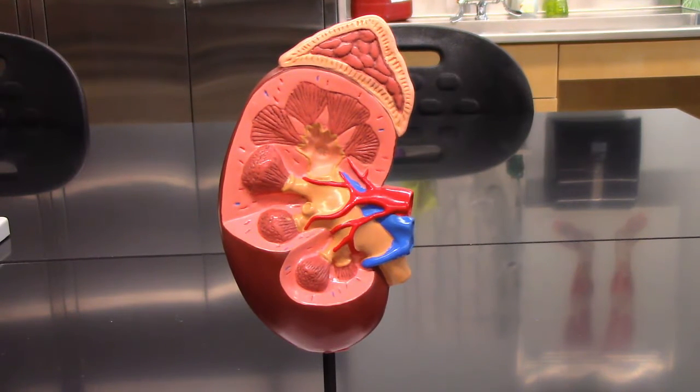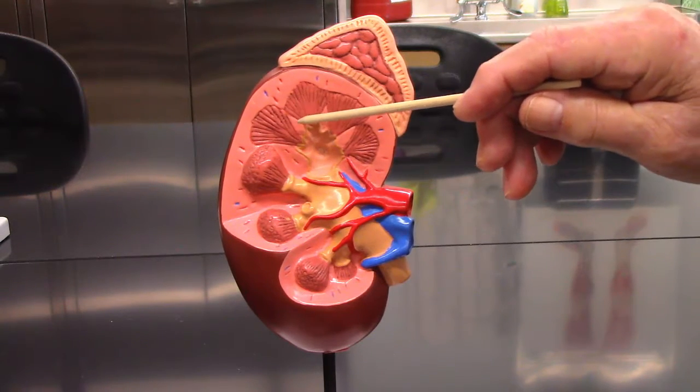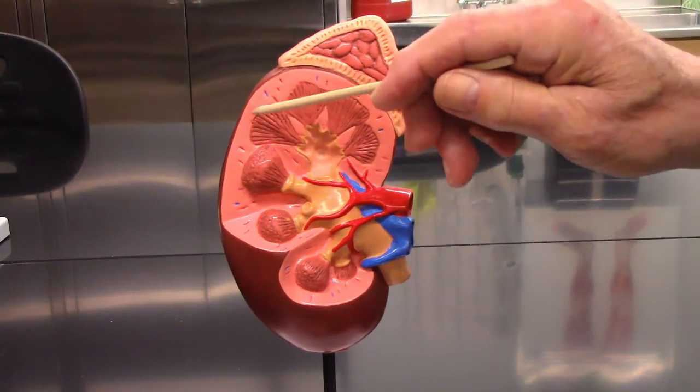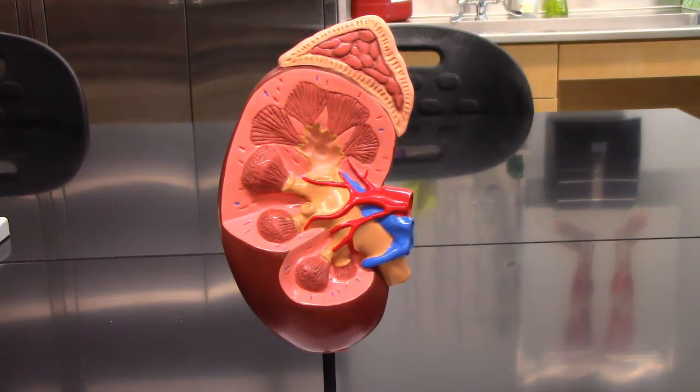And in between the renal pyramids, the lighter tissue in there, those are called the renal columns. The renal columns. And we're going to see in a minute that most of the nephrons that make urine are in the cortex.